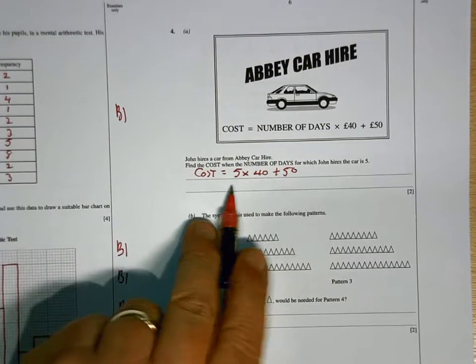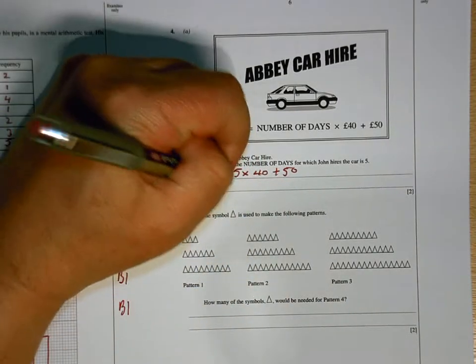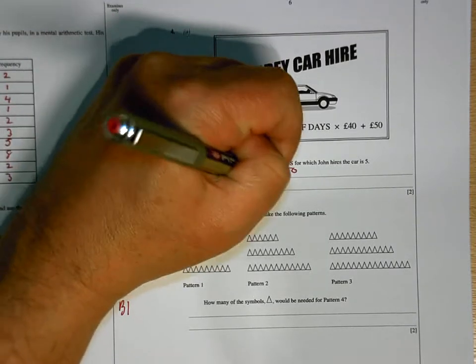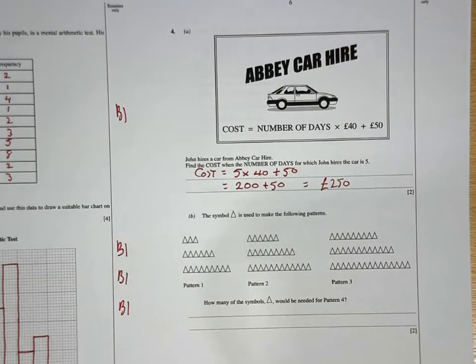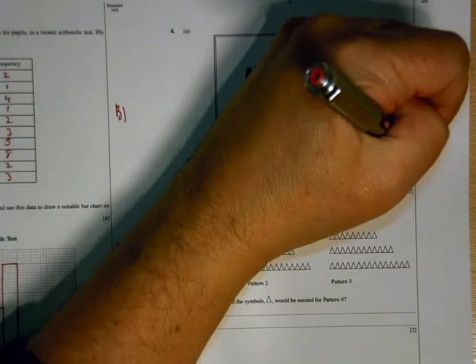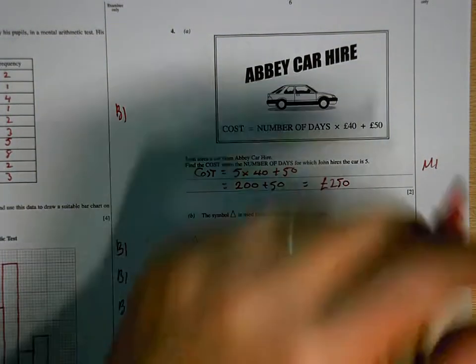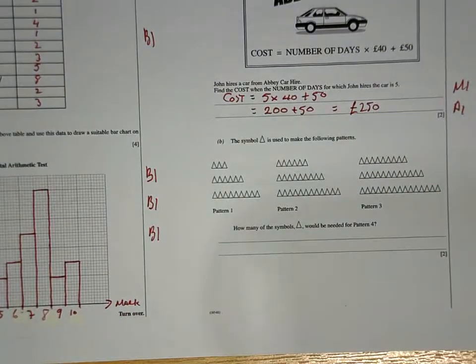Now, you always do the multiplying before you do the adding. So, that's going to be 5 times 40 is 200, add 50, which equals £250. You have one method mark there for writing that down, and then 1 mark for getting it correct. The symbol triangle is used to make the following patterns. How many of the symbols triangle would be needed for pattern number 4?